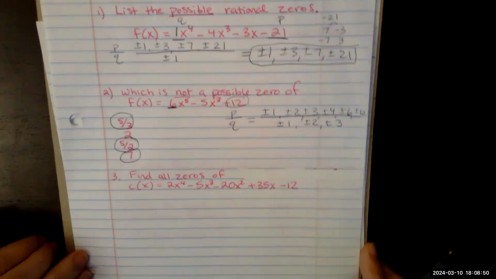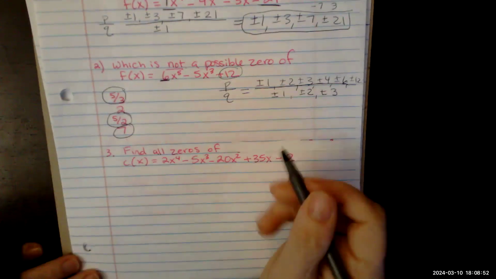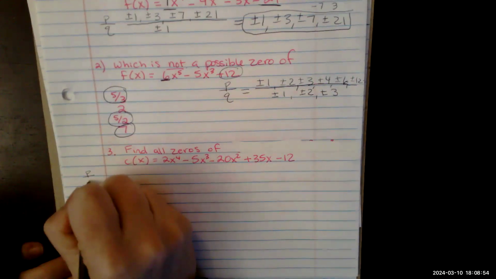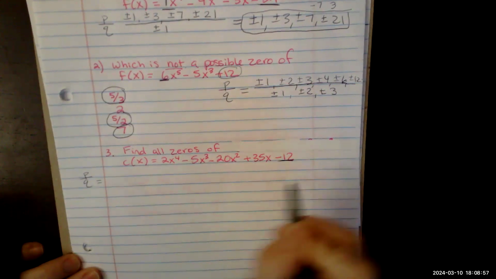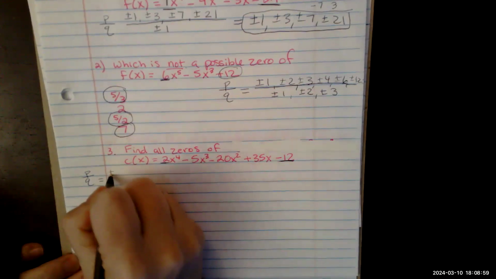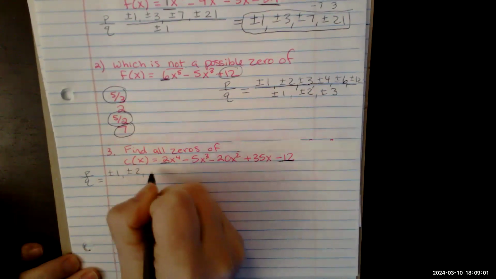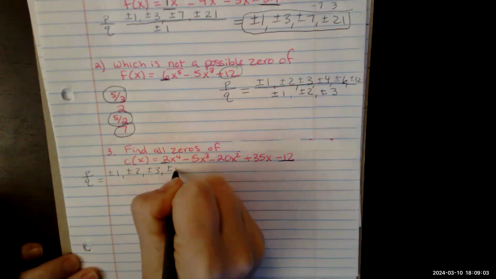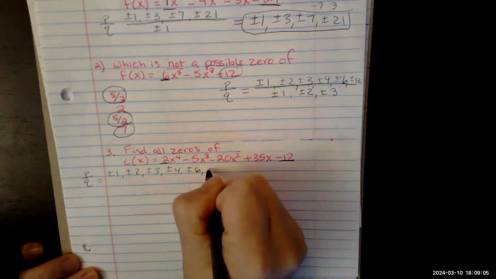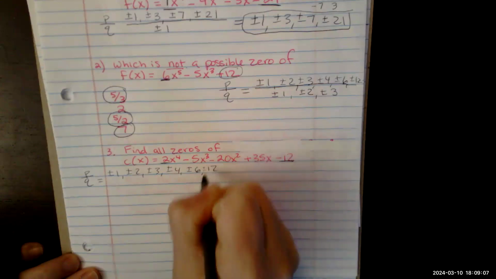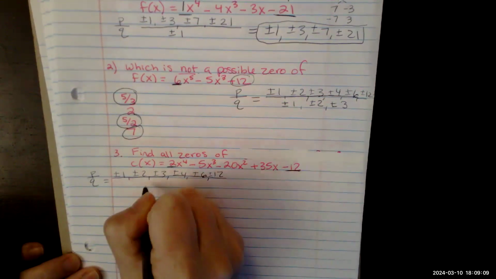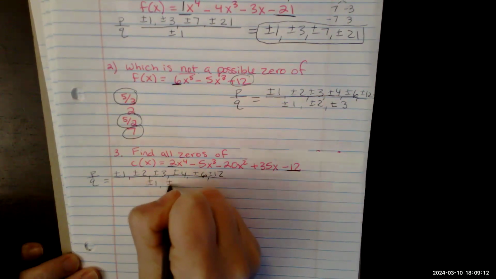Okay, so number 3 wants us to find the zeros. So again, we start by making our list. I have a 12 on top and a 2 on the bottom. So 1, 2, 3, 4, 6, 12 over 1 and 2.